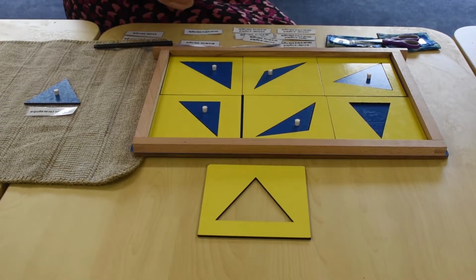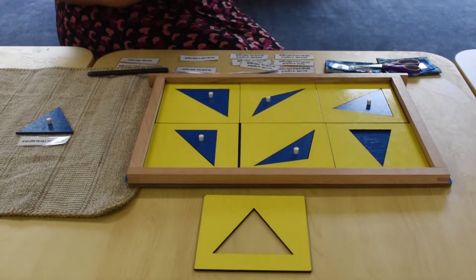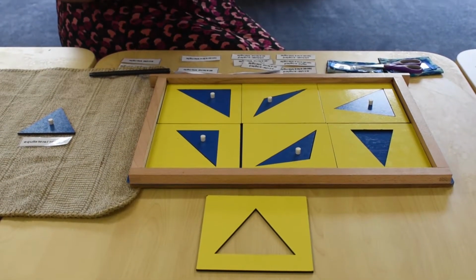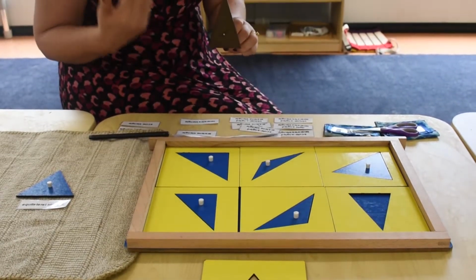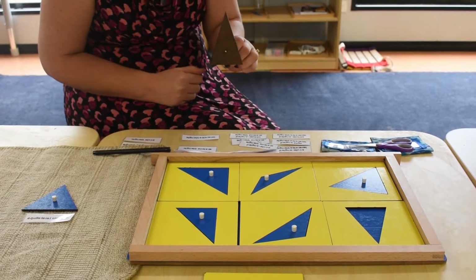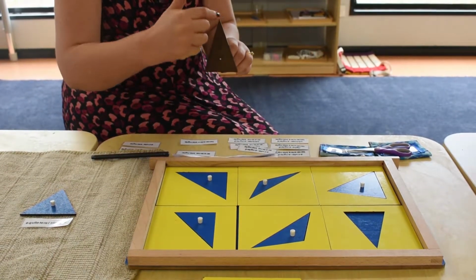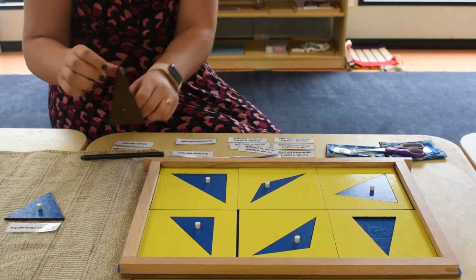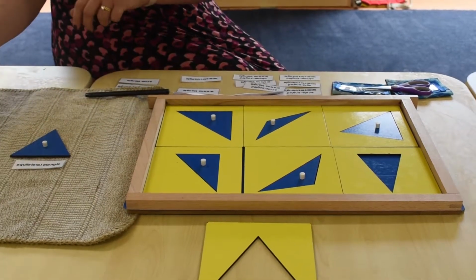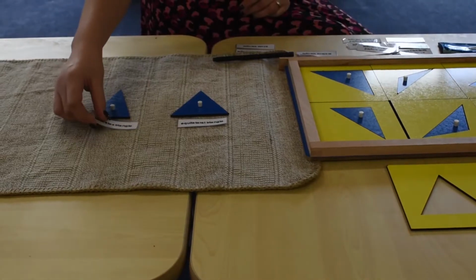As part of the Montessori curriculum, we also teach them etymology, which is the meaning behind words. The isosceles triangle comes from the Greek iso, meaning equal, celes, meaning legs. This is a triangle with 2 equal legs, a little like our own legs if we stand up. This is an isosceles triangle.